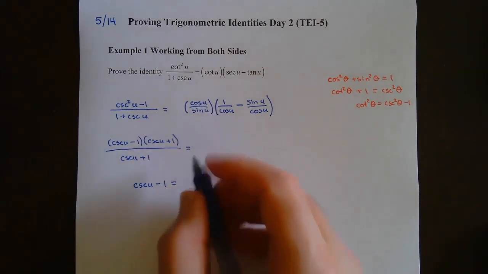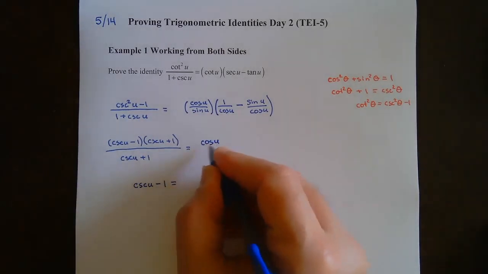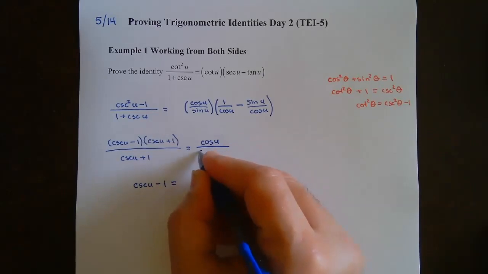So that would give you cosine u over sine u cosine u.